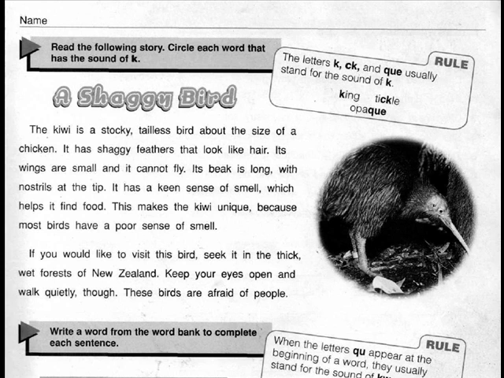It has a keen sense of smell which helps it find food. This makes the kiwi unique because most birds have a poor sense of smell. If you would like to visit this bird, seek it in the thick, wet forests of New Zealand. Keep your eyes open and walk quietly, though. These birds are afraid of people.